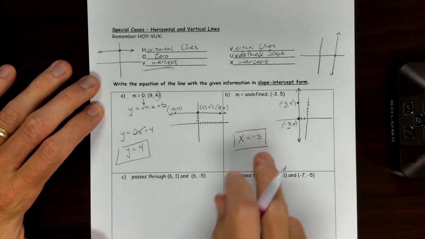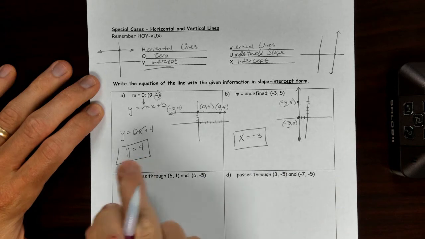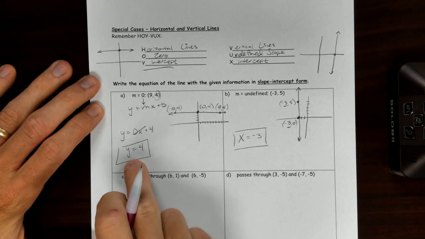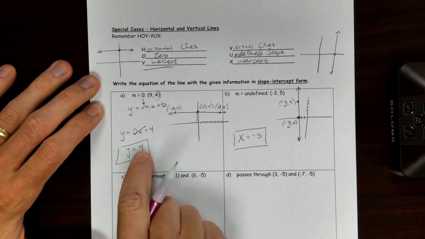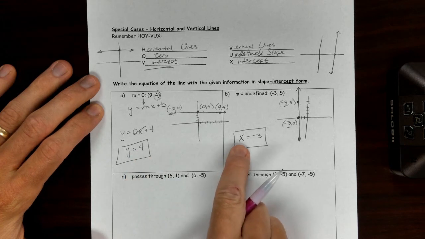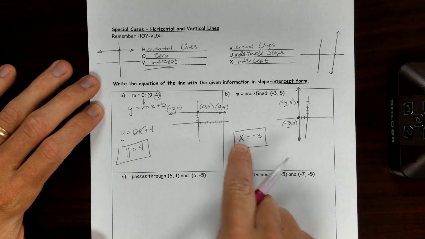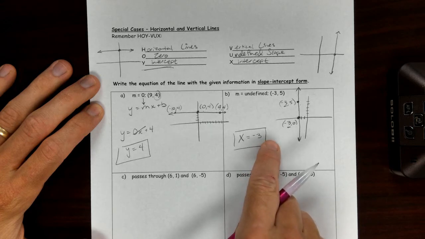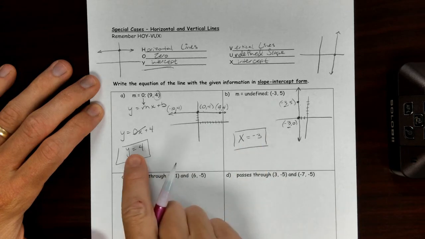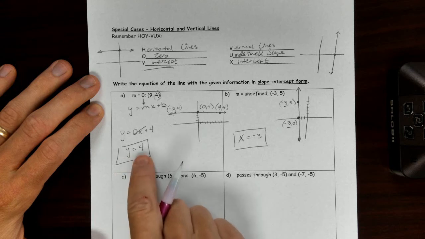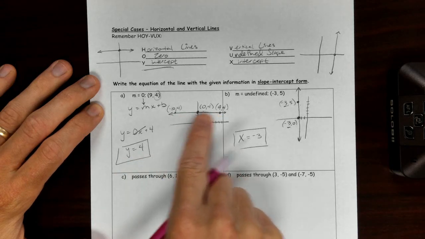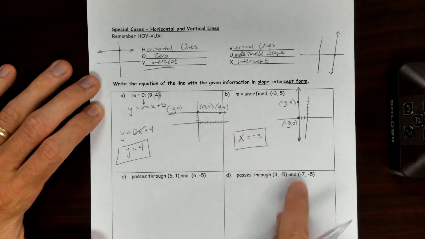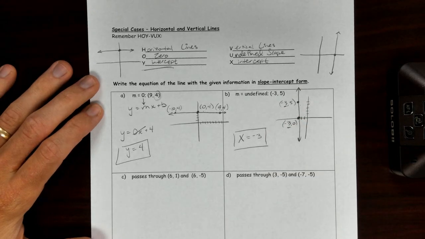That is 100% different than y equals 4, guys. When I've got a 0 slope, I'm going to get y equals a number. When you've got an undefined slope, you're going to get x equals a number. X equals a number. Alright, again, let me say that again. When you've got y equals a number, you know you've got a horizontal line. When you've got x equals a number, you know you've got a vertical line.